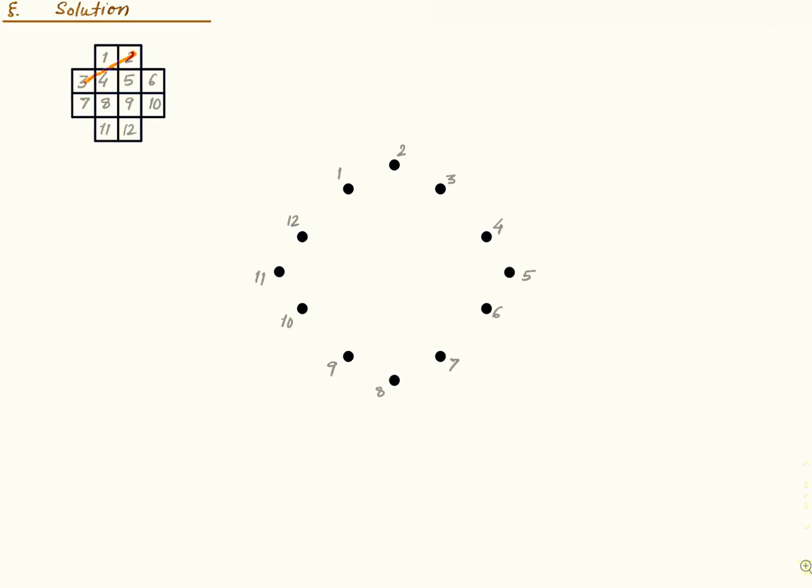Similarly, if the knight were at 2, then it can go to 3, it can go to 8, it can go to 10. So all this data we want to record. So let's start with 1. If we start with 1, from 1 the knight can go to 7 and to 9 and to 6. These are the 3 squares that it can visit. So from 1 it can go to 7, so I will join them via an edge. It can go to 9, so these are joined. And it can go to 6, so these are joined.